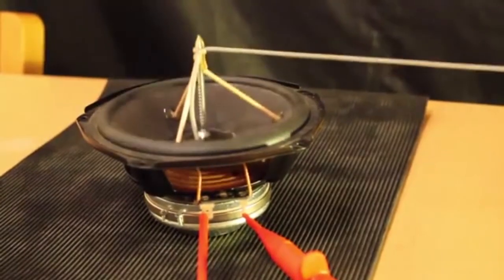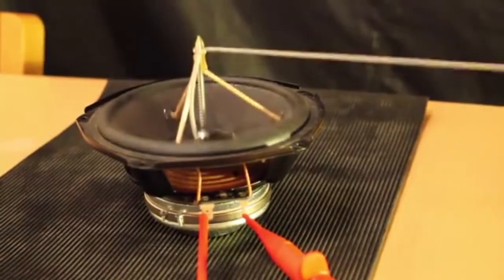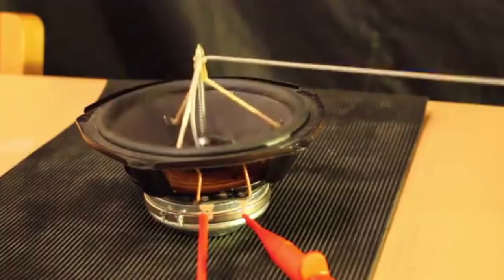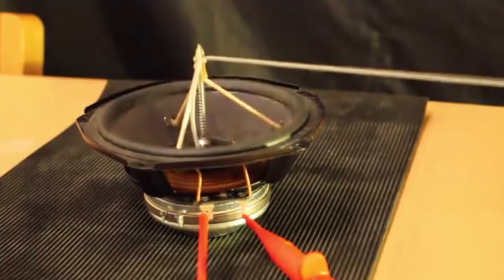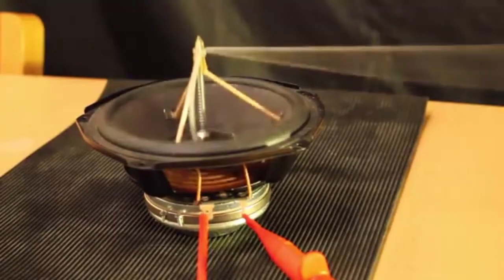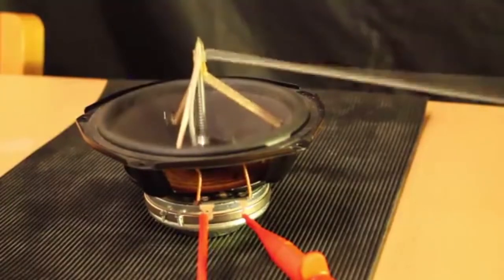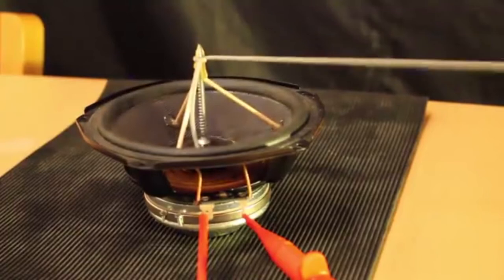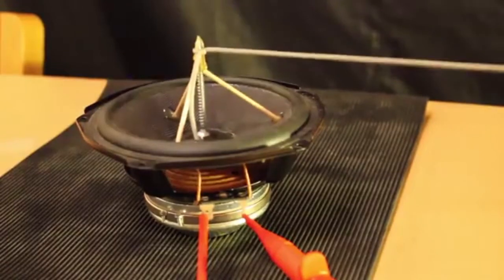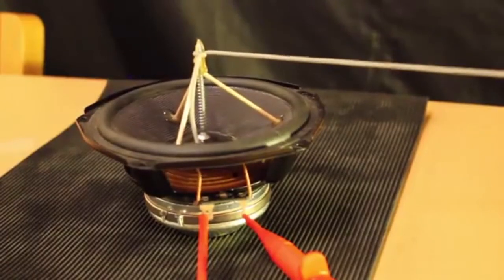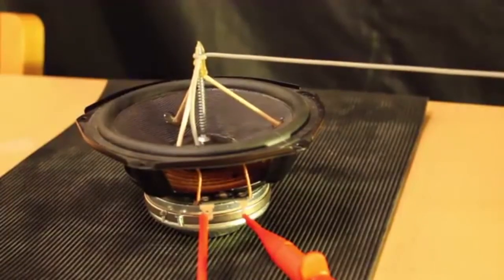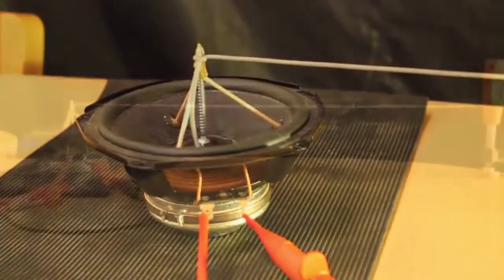I can change the frequency. This is about 5 hertz going up to, this is something like 10 hertz, 9 hertz or so. So 9 times per second going up and down. Or I could go the other way. I can go back down to 5 hertz. That's 5 hertz right there. Or I can go all the way down, for example, to 1 hertz. So this is moving up and down and back up again 1 time per second.